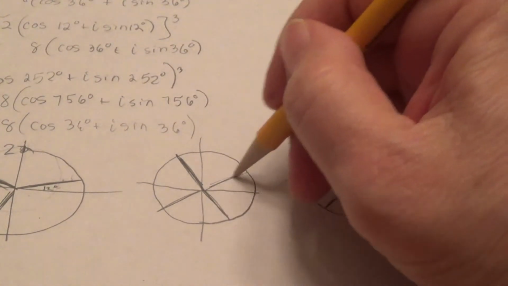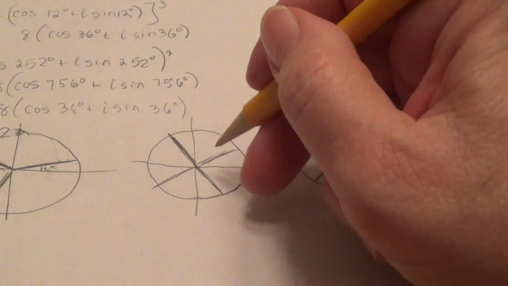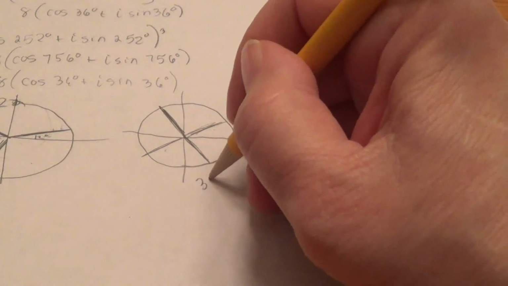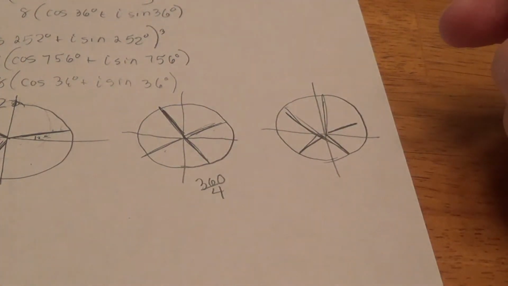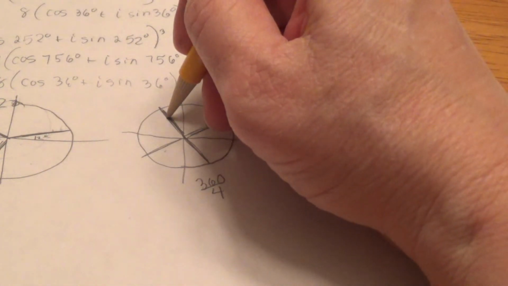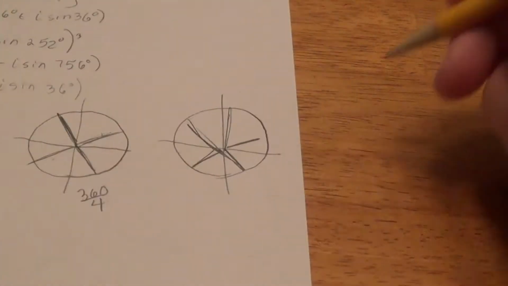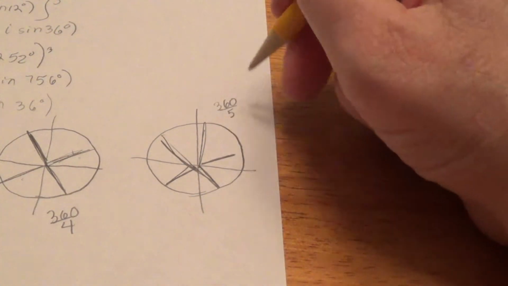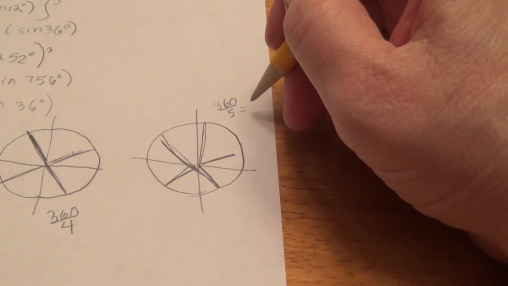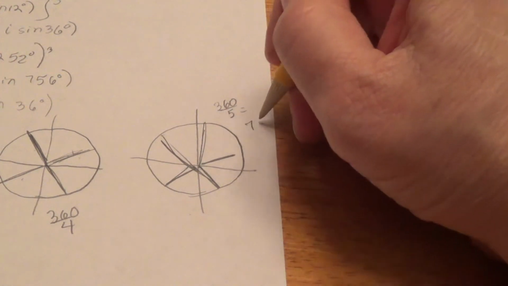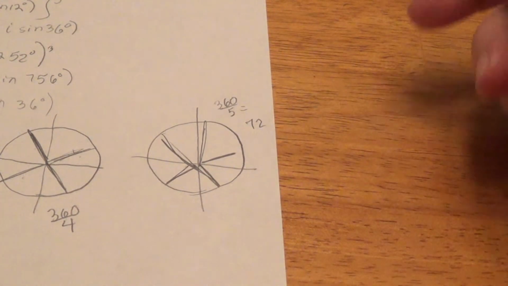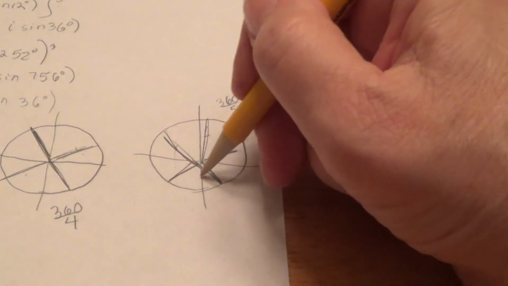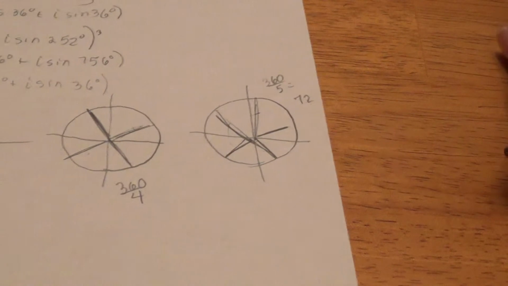Over here, if I knew this first one, because I'm doing 4th roots, the distance between each one is going to be 360 divided by 4, which is 90. So the difference between here and here is 90, 90, and 90. And if I was doing 5th roots, I would take 360 and divide it by 5. And what is that? Let's see. Is it 72? So if I knew this one, it would be 72 more, 72 more, 72, 72, and I could get back to the original.